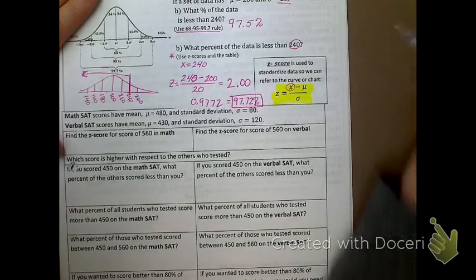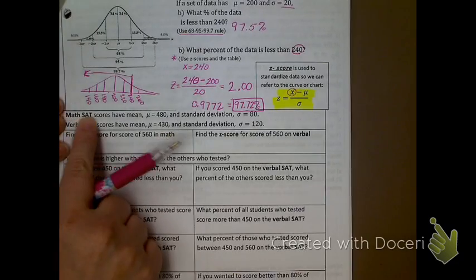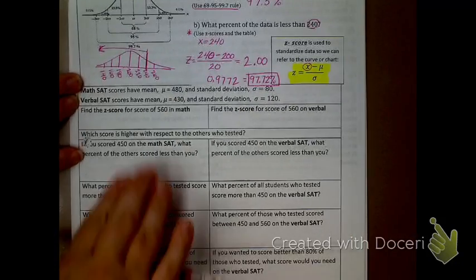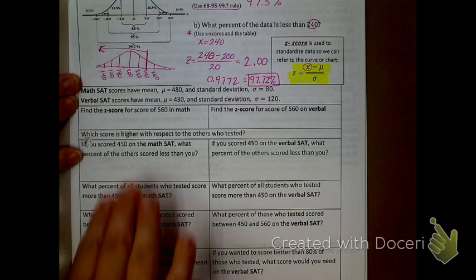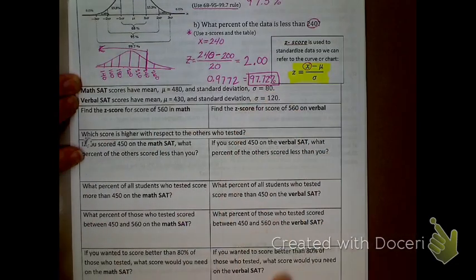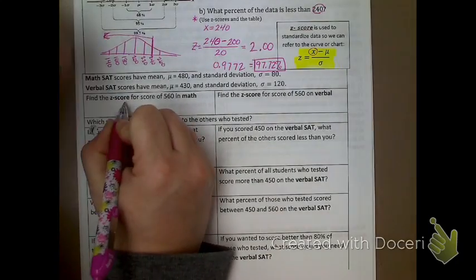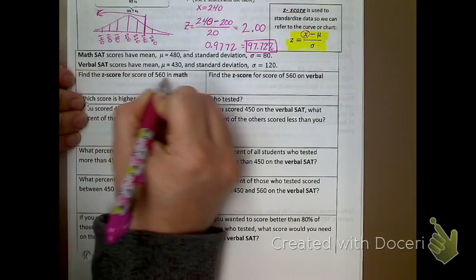So, here's what we're going to do. We have math SAT scores information, and we have verbal SAT scores information. We are going to start off on the left side, that is dealing with all of the math information. Then we will go over to the verbal side and do the verbal. So, first thing asks to find the Z-score for a score of 560 in math.